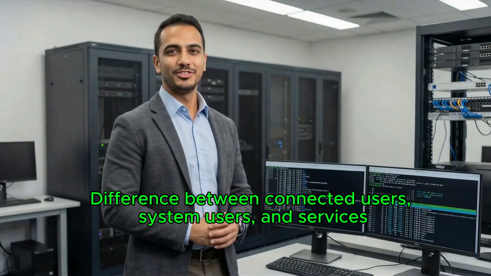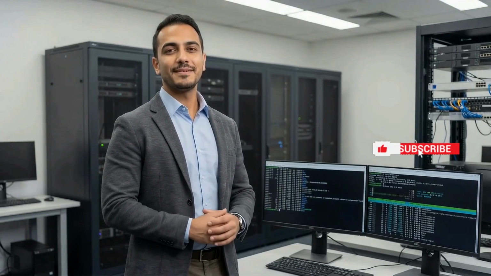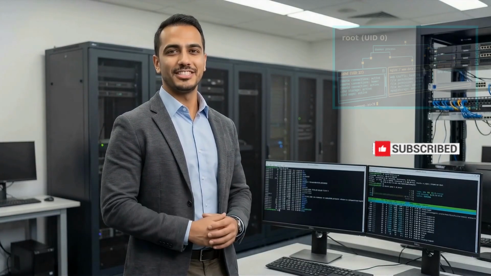Here is an important difference. Not every user that exists in Linux is a person connected to the system. Some users are system accounts. For example, root, www-data, sshd, mysql, nginx, daemon. These accounts may exist to run services or specific processes. That does not mean a person logged in with that account. That is why you must differentiate.